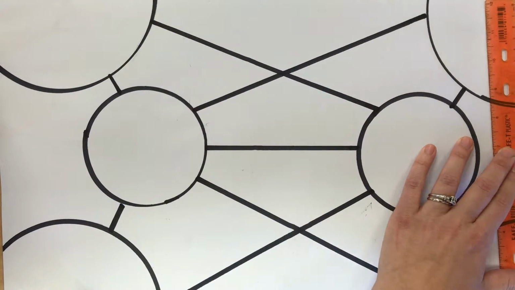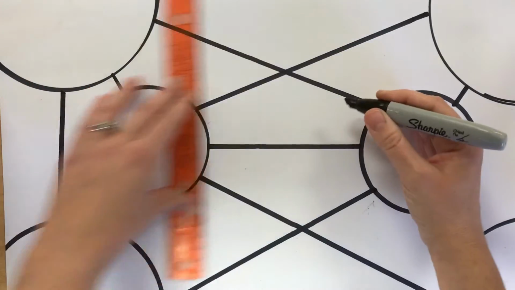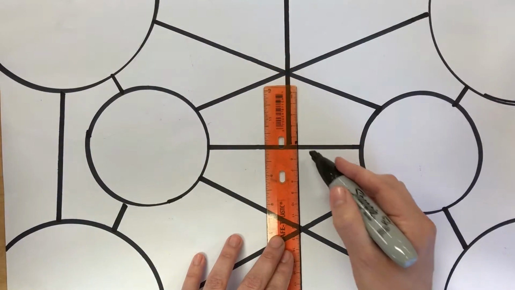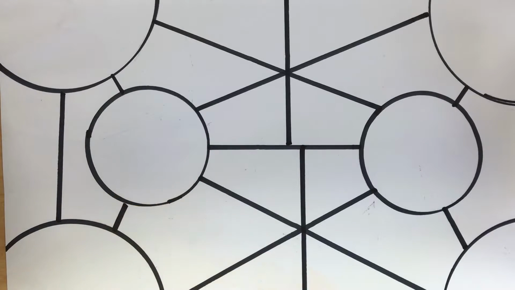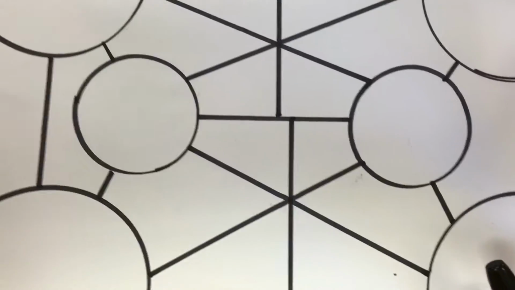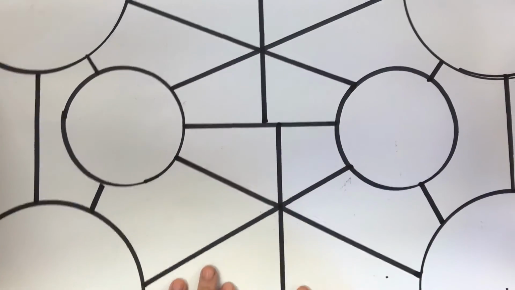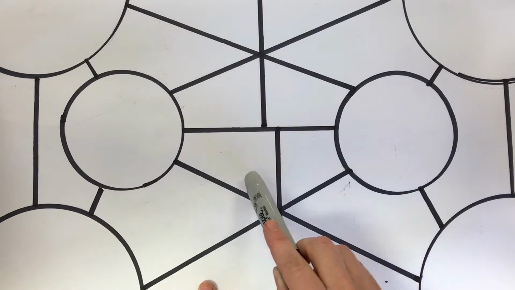Once I'm happy with how my ceiling looks and I feel like I drew enough lines on it, then you'll tell me, you'll say, Ms. Blevins, I'm happy with my ceiling design. So I'm happy with that. I think it looks nice. So then I'll tape it under your table, and you're going to paint inside of your shapes.